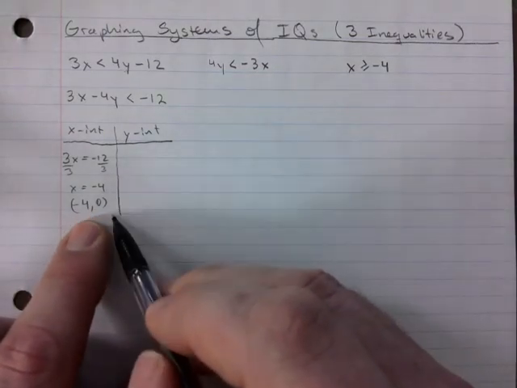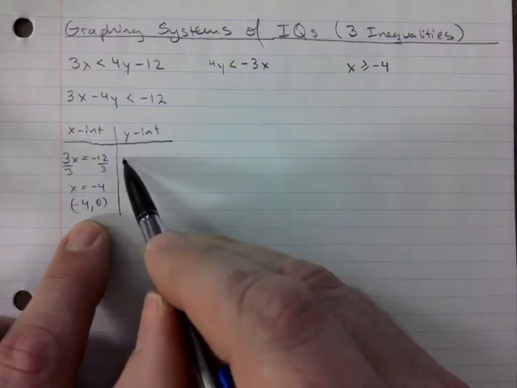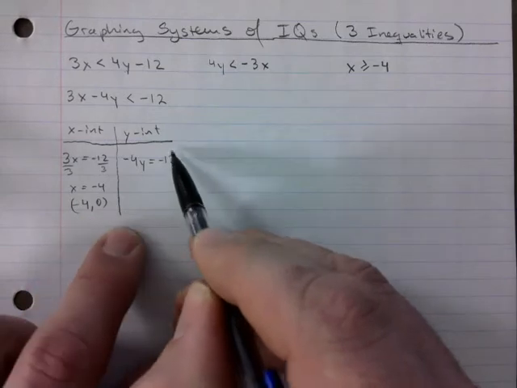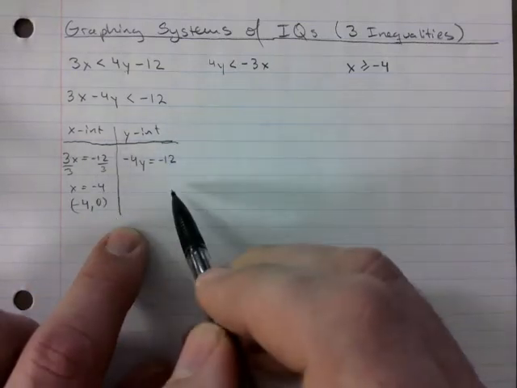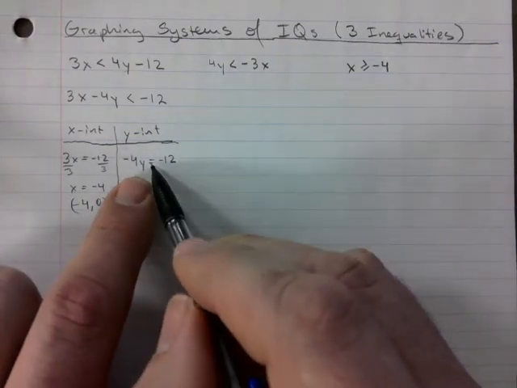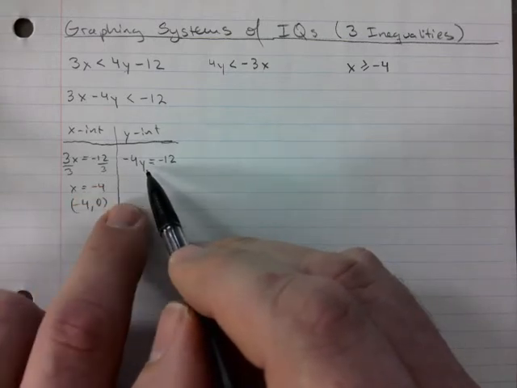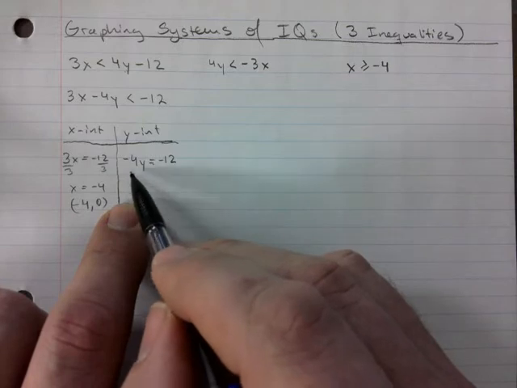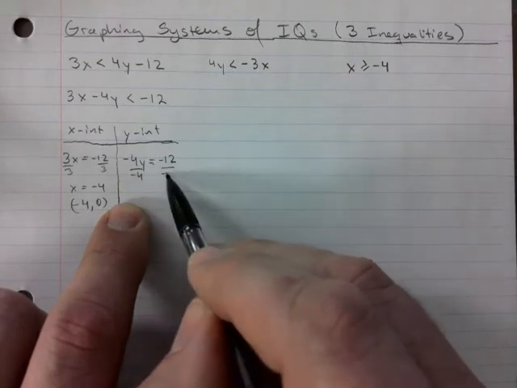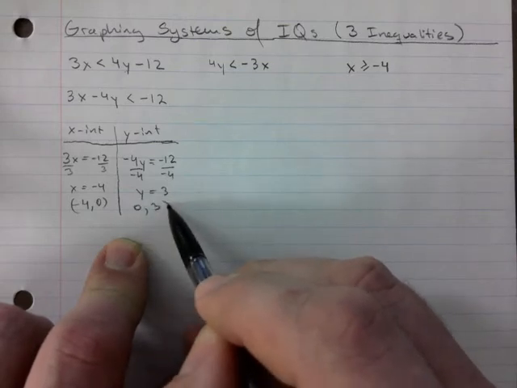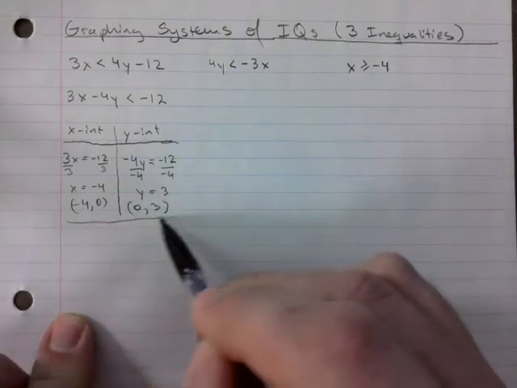And so that's my x-intercept. My y-intercept is negative 4. Y is equal to negative 12. And remember, the intercepts here are dealing with the line. That's why for a little bit, I'm using the equal signs just in that box. Okay. And then it's both divided by negative 4. And that's 3. So that's 0, 3. And I box that in.